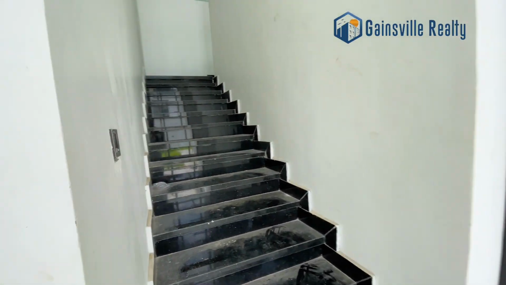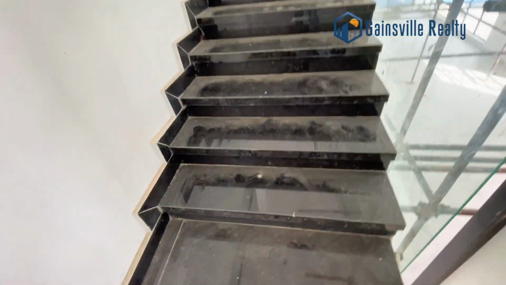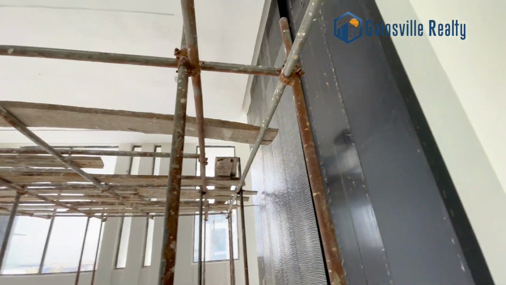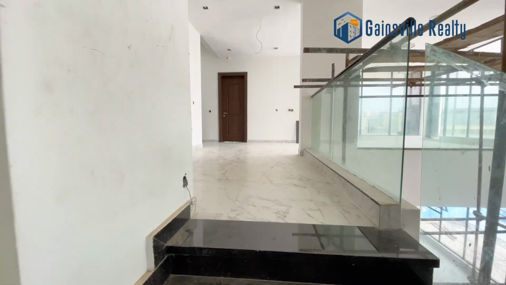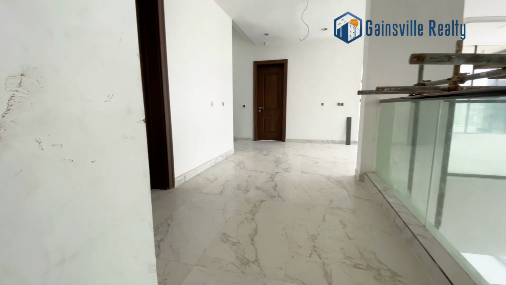Okay, so we go upstairs like so. Stairs. You have that double volume effect that continues here from the living room. You see that as you come upstairs.